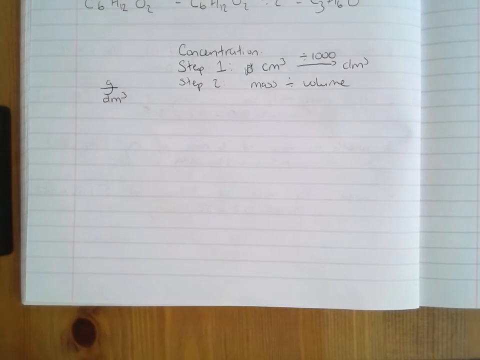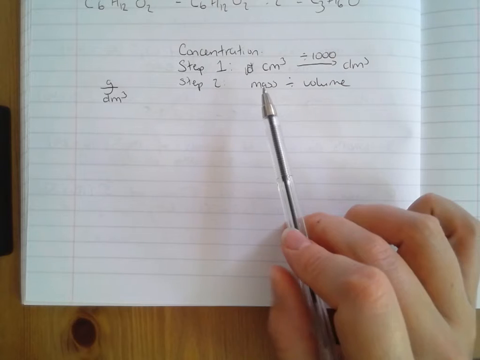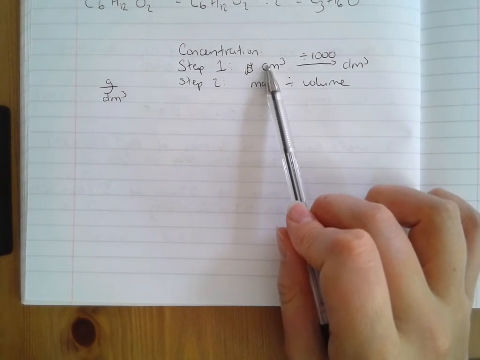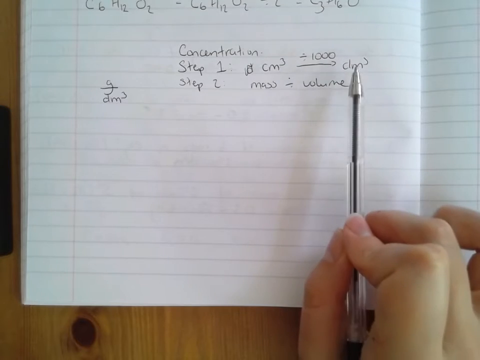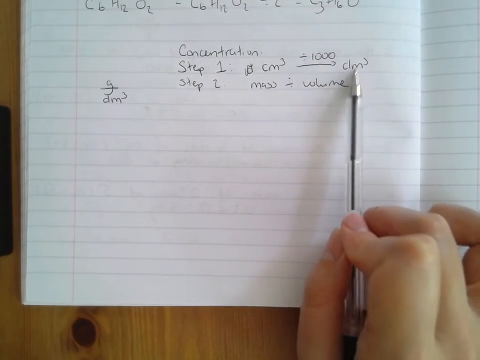Okay, so the last type of calculation question we're going to look at is calculating concentration. You can split these calculations into 2 steps. In the first step, you will take the volume in centimeters cubed and you will divide by 1000 to get the volume in decimeters cubed.